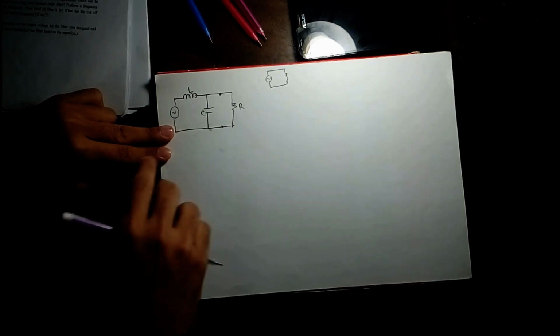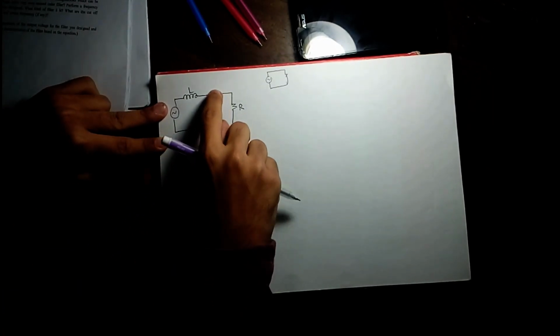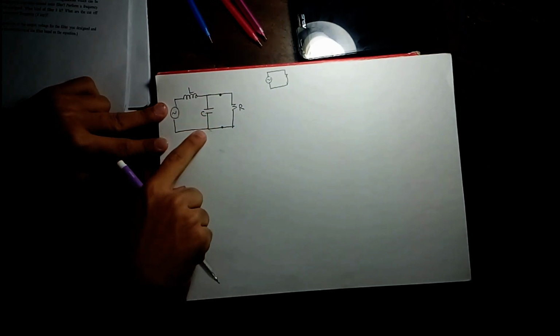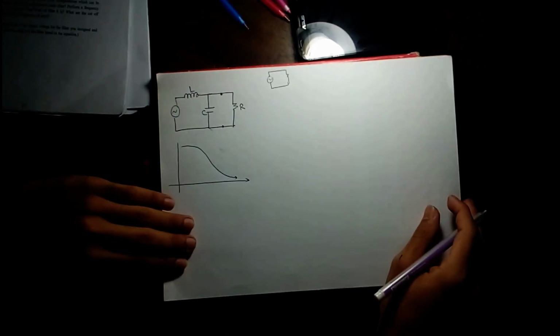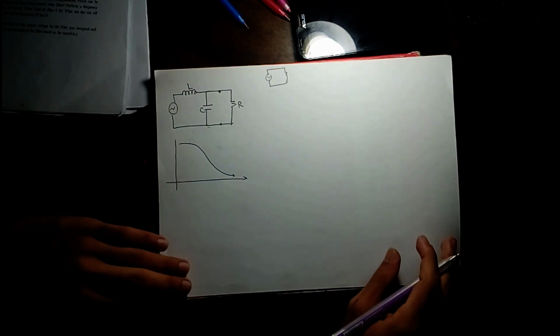And when omega is very high, this is short, so of course now these two nodes are short because capacitor is short when omega is very high. So you will not get any voltage drop in this node. So you will have some sort of low pass filter. You can see that you can immediately predict the results once you know how the impedance goes down or up.